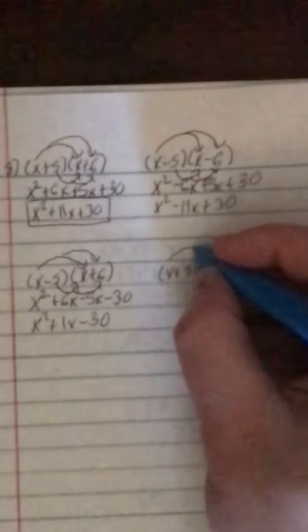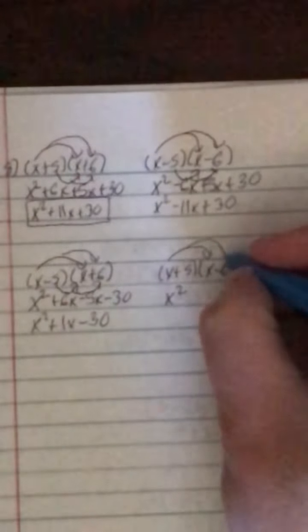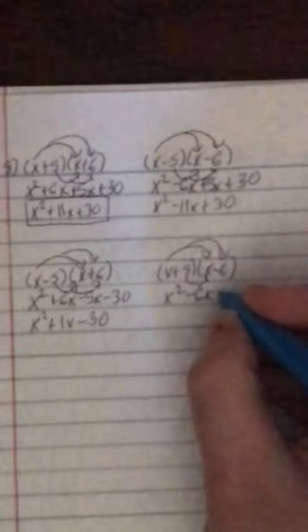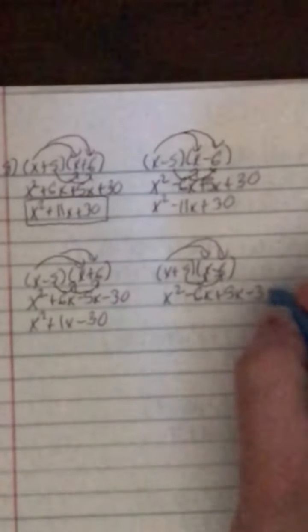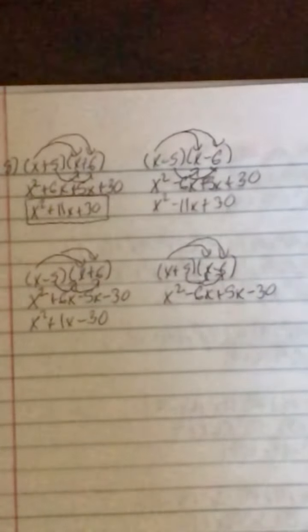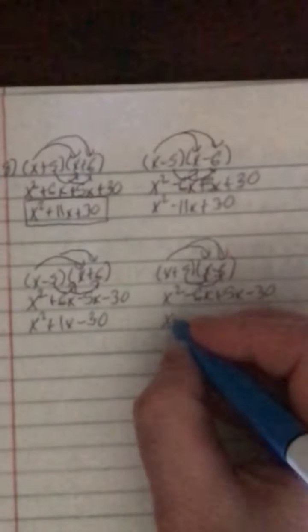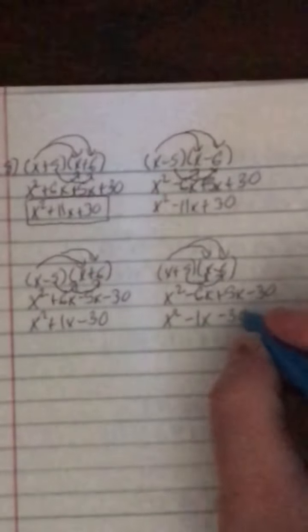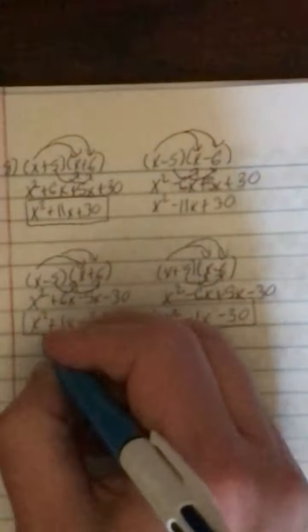All right. X times x is x squared. X times negative 6 is negative 6x. 5 times x is positive 5x. 5 times negative 6 is negative 30. The negative sign's got to be in there, guys. X squared minus 1x minus 30. And then you just had to match those 4 answers to the answers that you had.